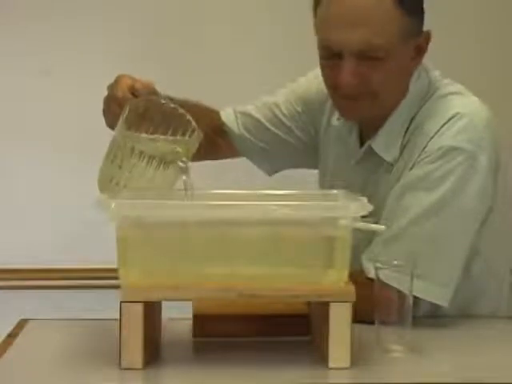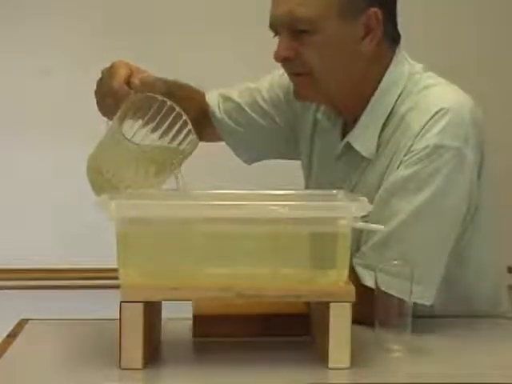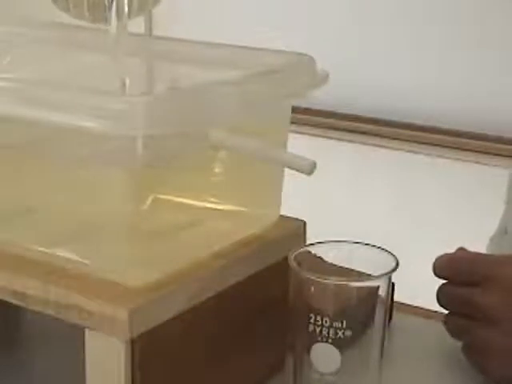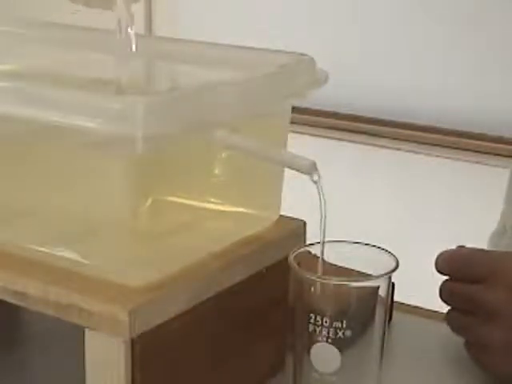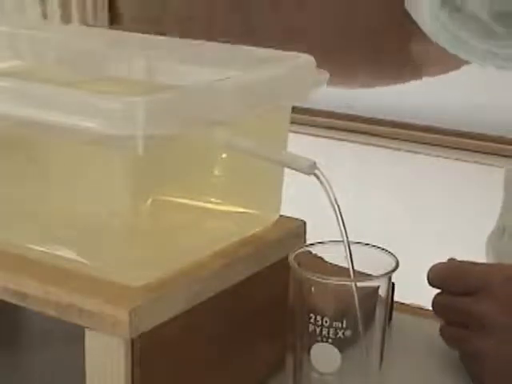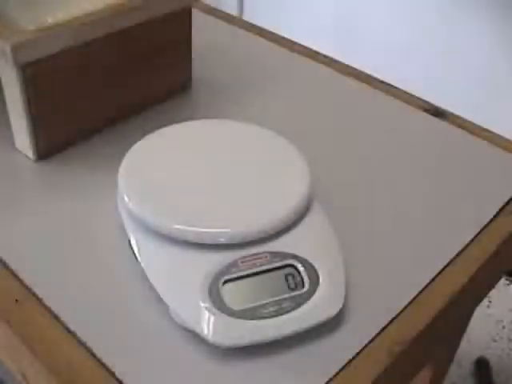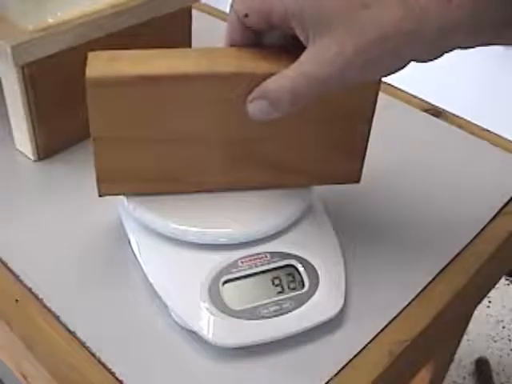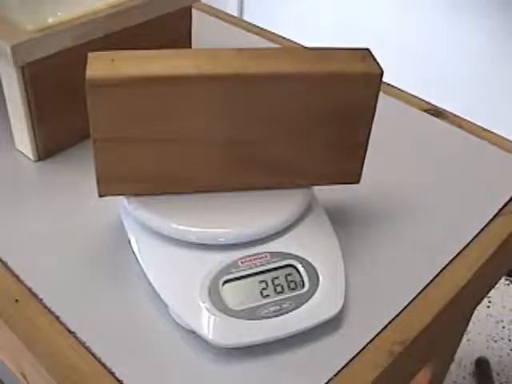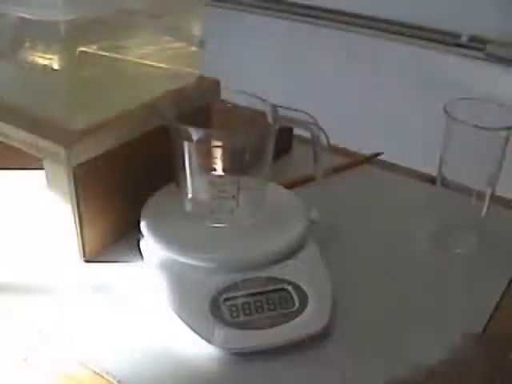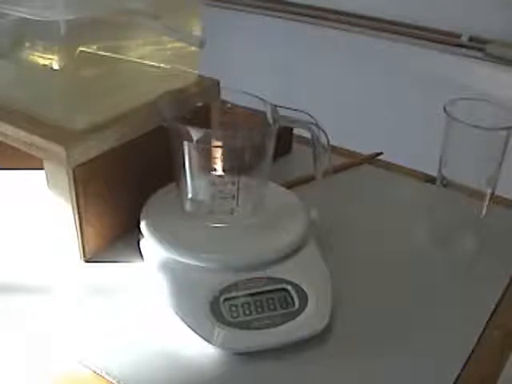To collect the displaced water, I have created this overflow apparatus, a tub with a spout. Filling the tub over the spout, we will let water run out until it stops. The surface of the water is now level with the overflow spout. Before we start, let's weigh this wood block. It has a mass of 266 grams. Our overflow tub is ready for use. We have an empty cup on a scale positioned to catch and weigh the displaced water. The weight of the cup has been subtracted.